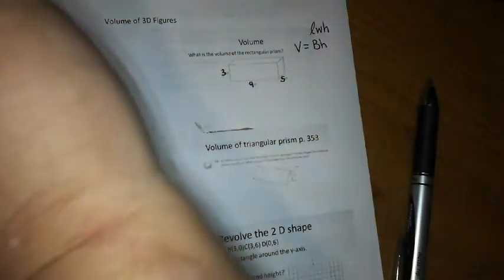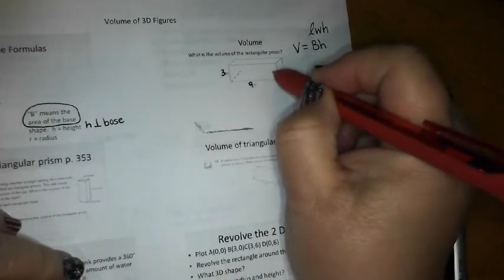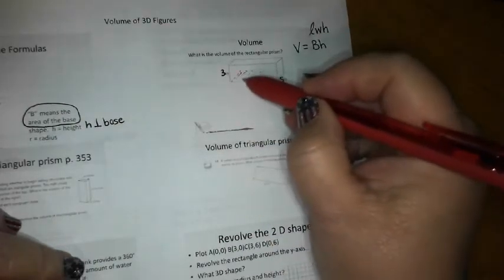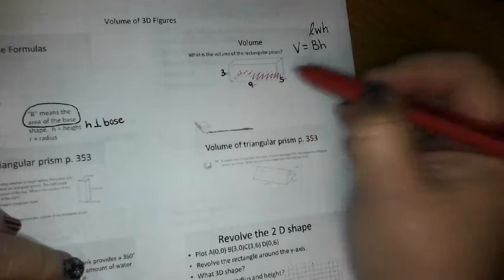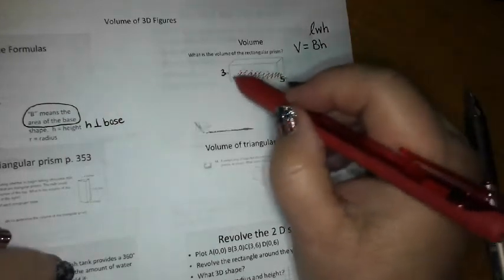The first thing you want to do when you're dealing with a prism of any kind is to choose which part's going to be your base. What I did on this one is I decided to make this my base. You could make any part of it your base in a rectangular prism. In other prisms, you're pretty much restricted. But on this one, I'm going to pick that to be my base.